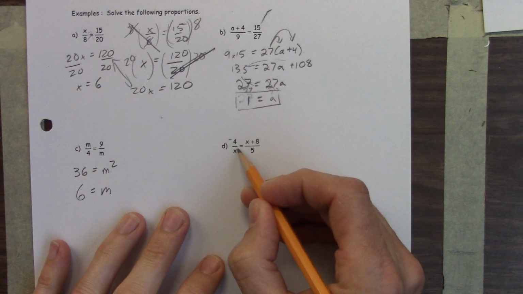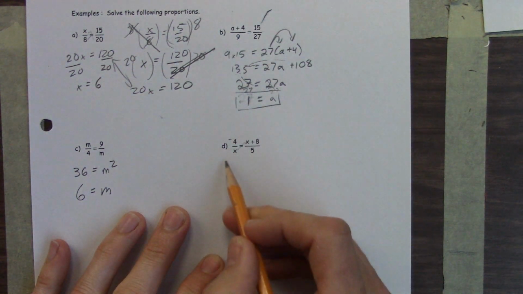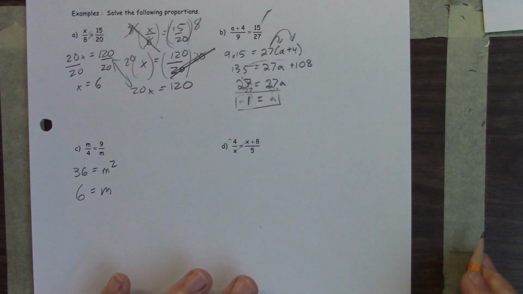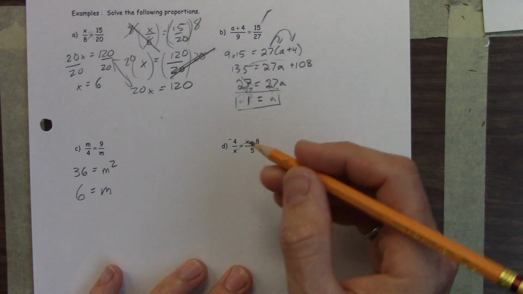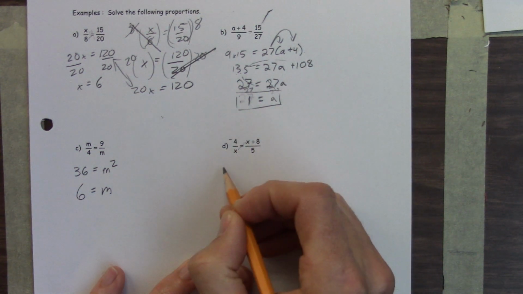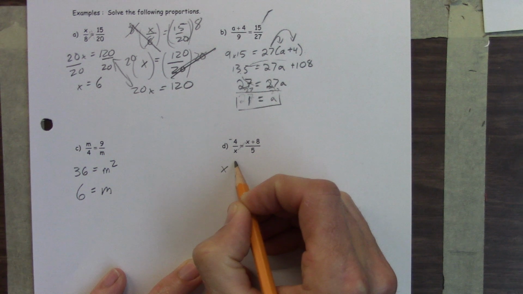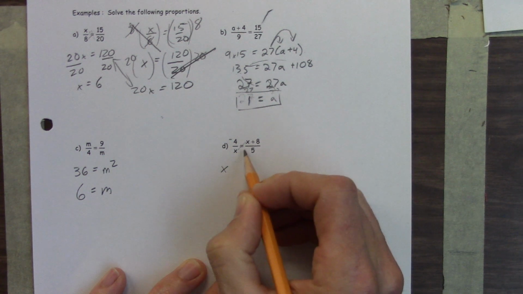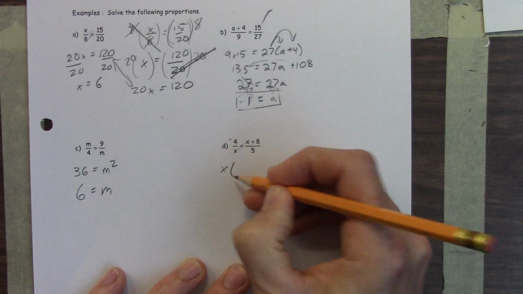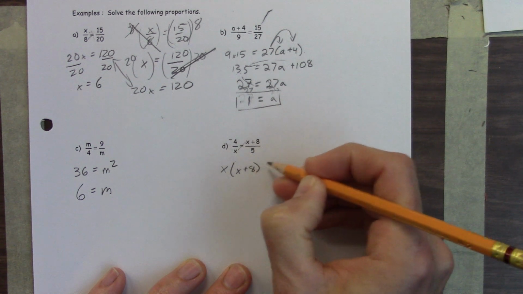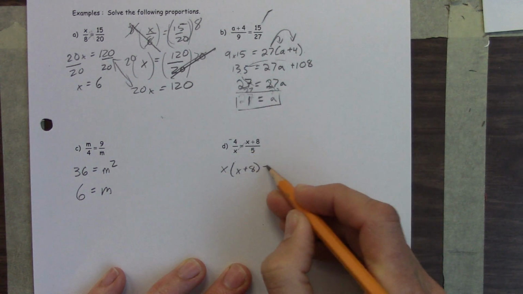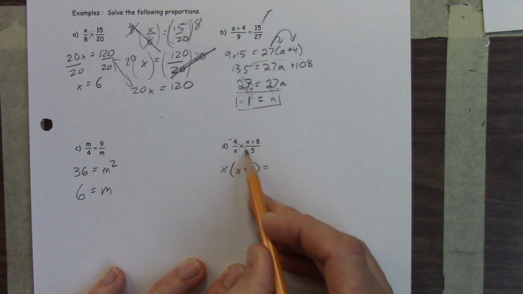How would I write this, RC? X times x plus 8. How would I write that out? I'm not trying to trick you here. X times x plus 8. You're just going to write it out. X, right? And then what do I write? You're right, but I'm just trying to write it out. Well, okay, you can do the next part. X times x plus 8. And this is equal to what's 4 times 5?